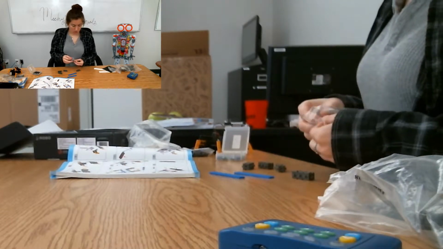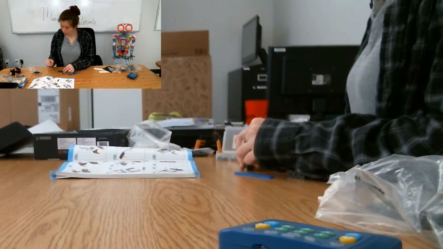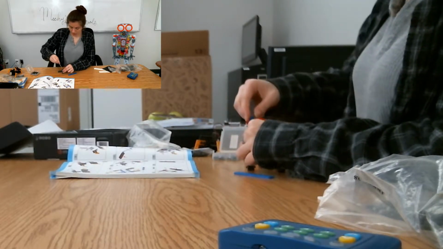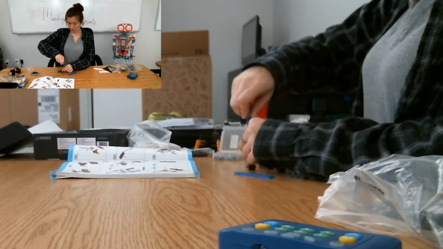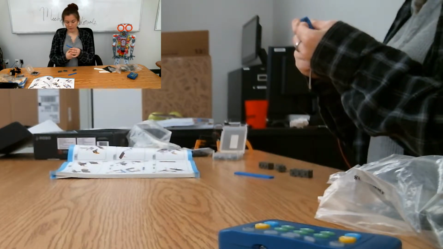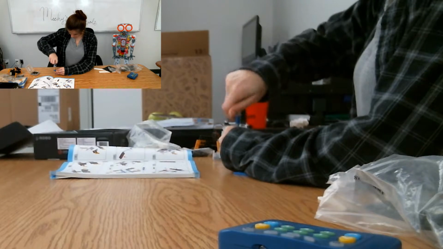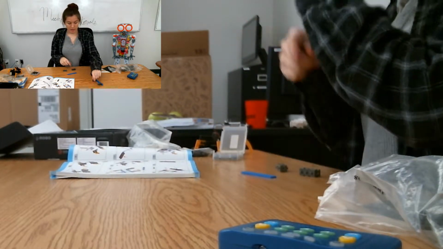Your 3-unit blocks will go one on the very end of the 1x7, and then the other one will go on the second to last hole on the opposite side. Okay, like that. You're going to want your little extra piece there.